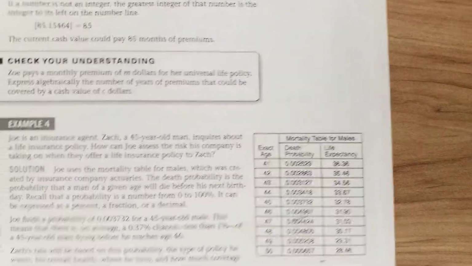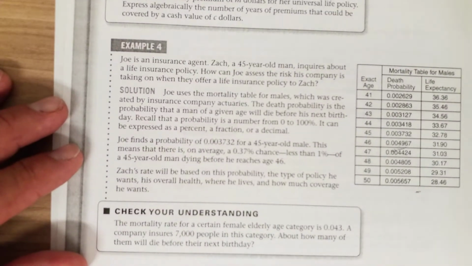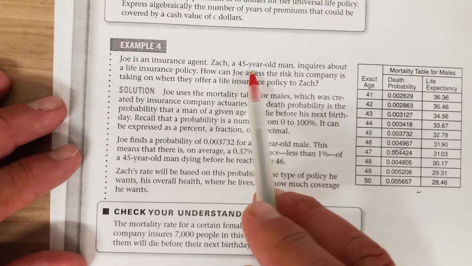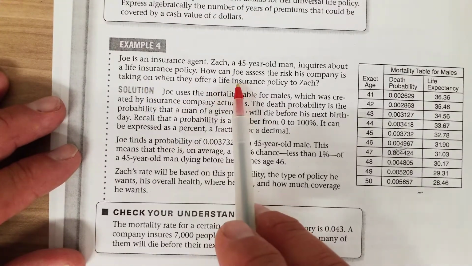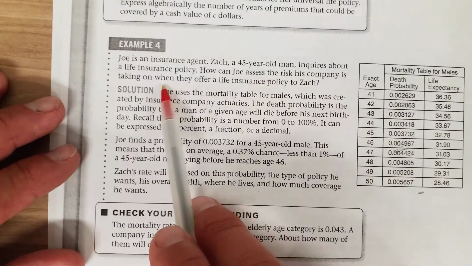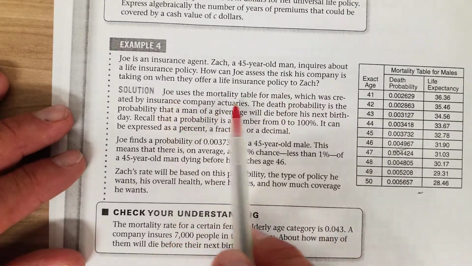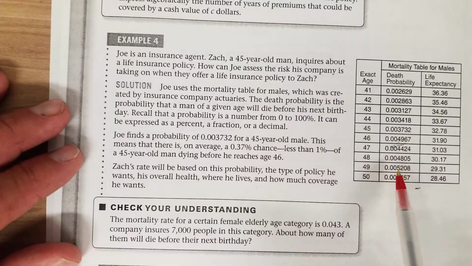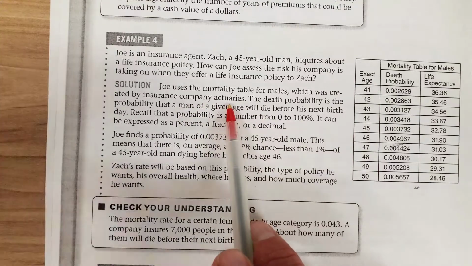All right, let's look at this. Joe is an insurance agent. Zach, a 45-year-old man, inquires about a life insurance policy. How can Joe assess the risk his company is taking on when they offer a life insurance policy to Zach? Joe uses the mortality tables, the life expectancy, which was created by the insurance company actuaries.